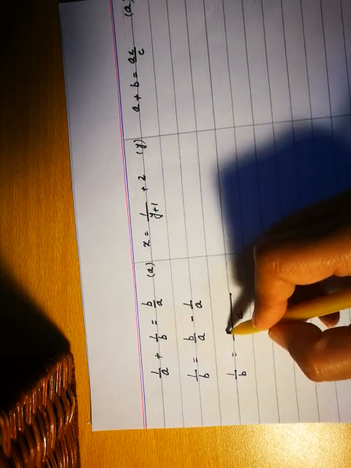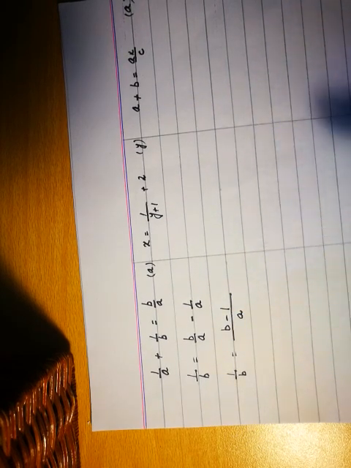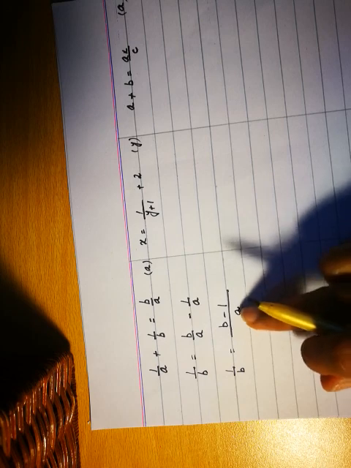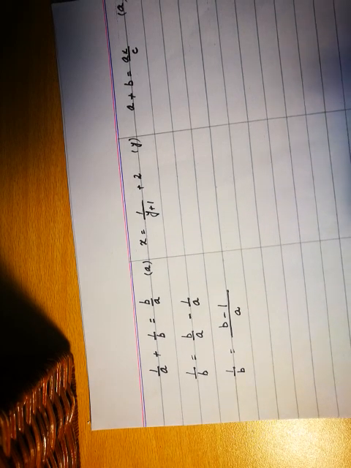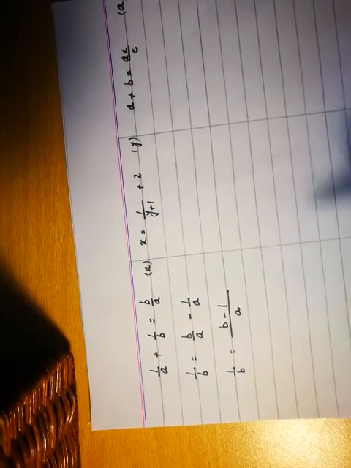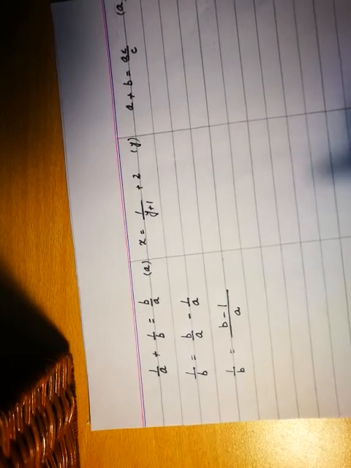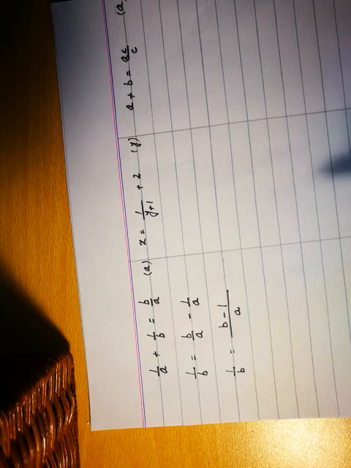Now I can take the LCM. So b minus 1 is there. Now I can see a all alone. It is a single a, but it is in the denominator. And if I want to make it the subject of the formula, it must be in the numerator, having a positive sign and power 1.